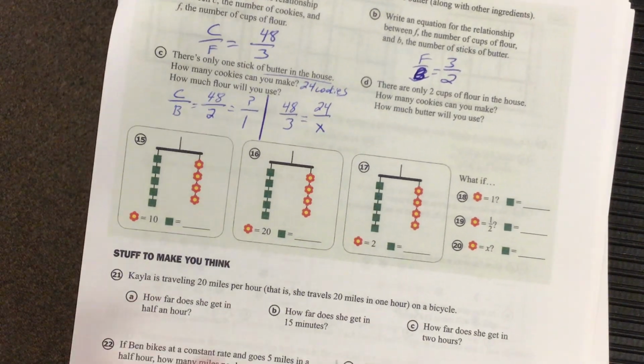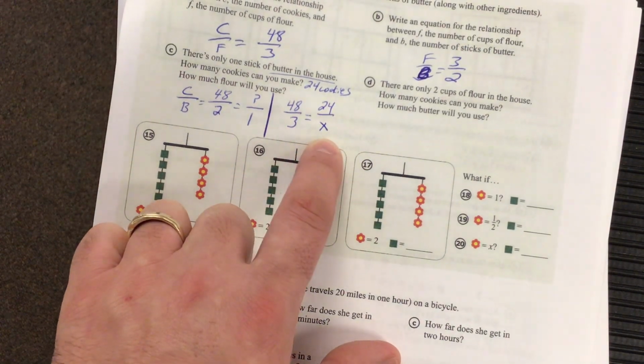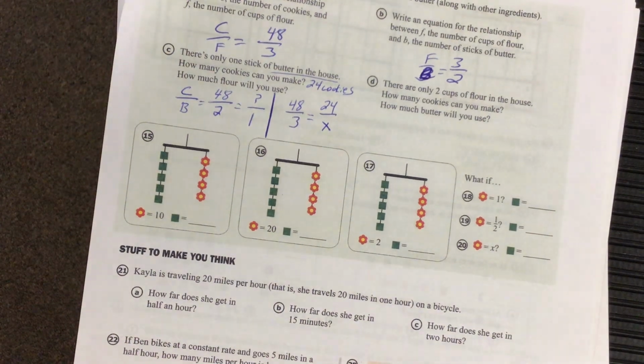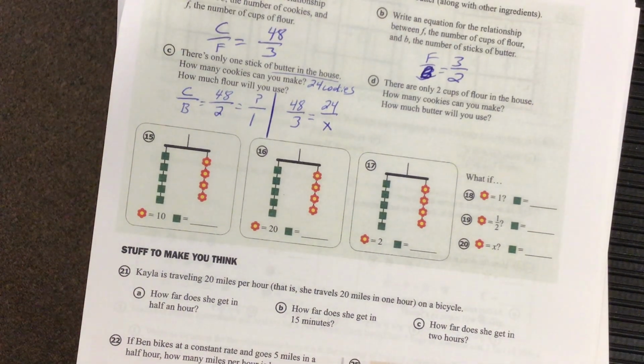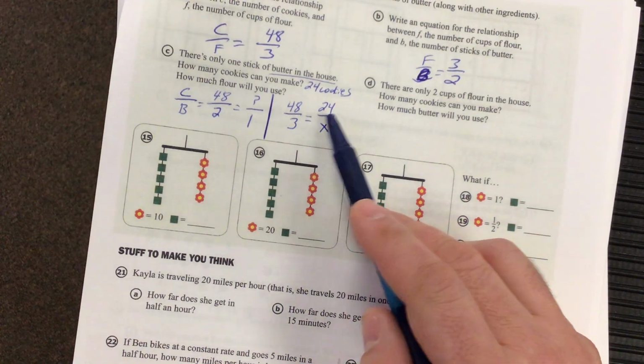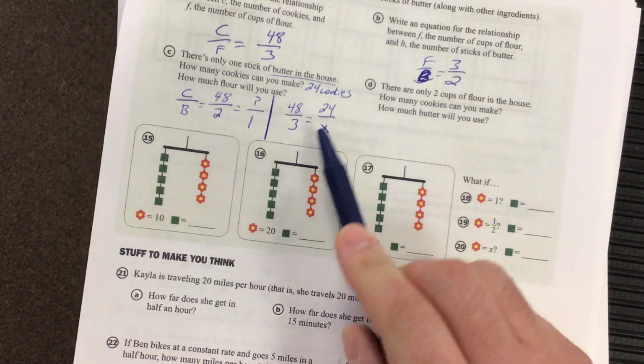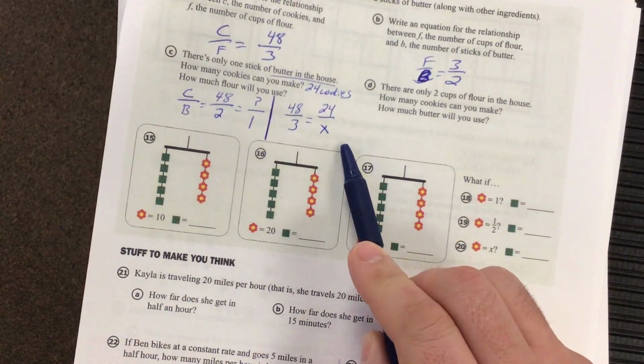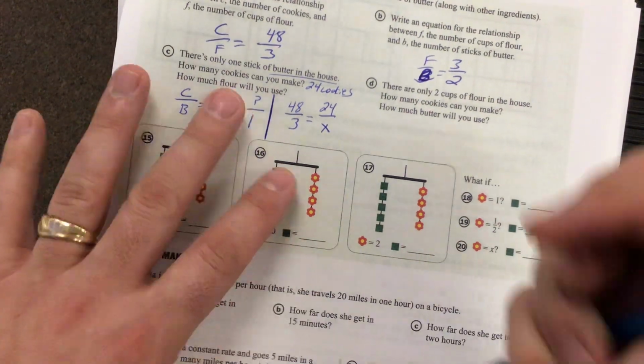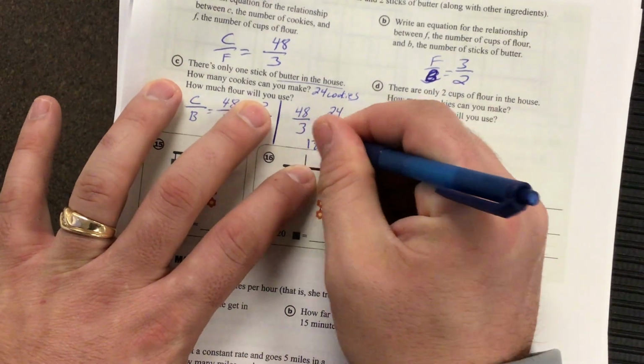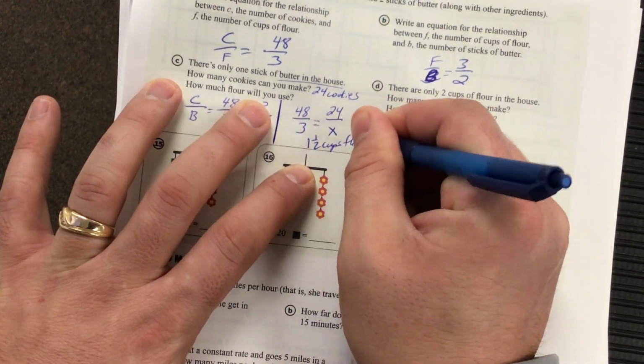No. I'm making fewer cookies. How would I have more flour? 6, that's still more flour. I'm making fewer cookies. You just told me I'm going from 48 to 24. 2.5 or 1.5? Yeah, half of 3. 1.5 cups of flour.